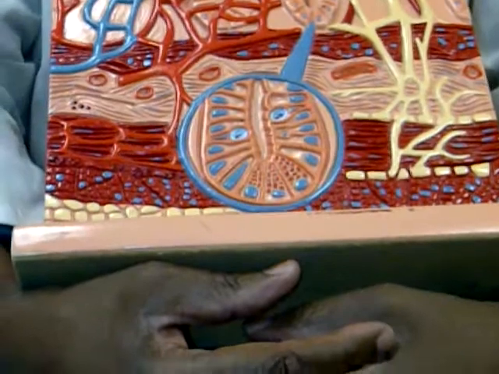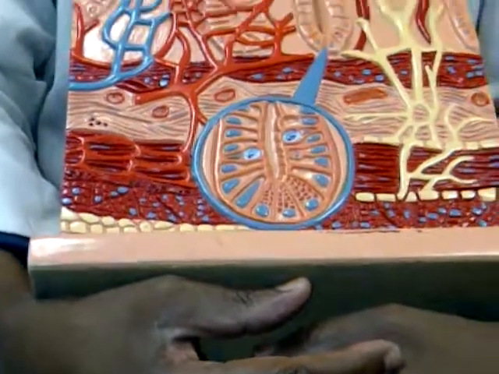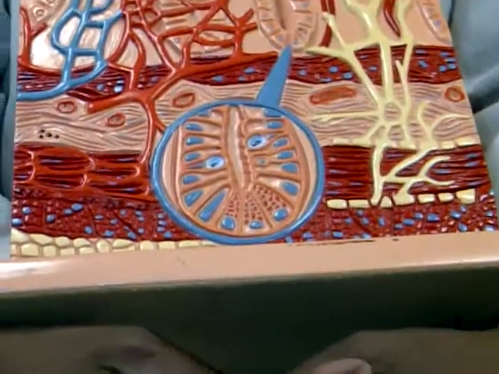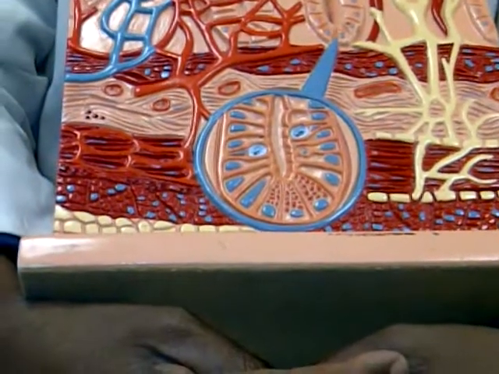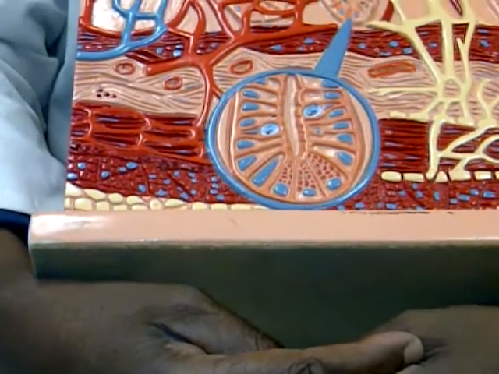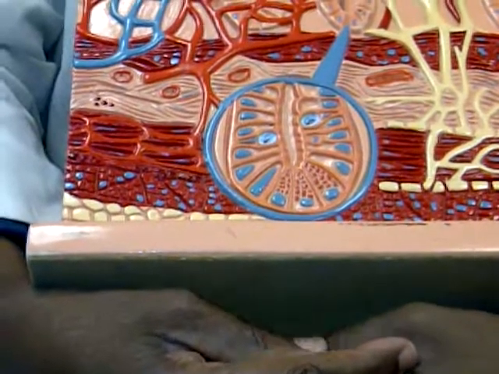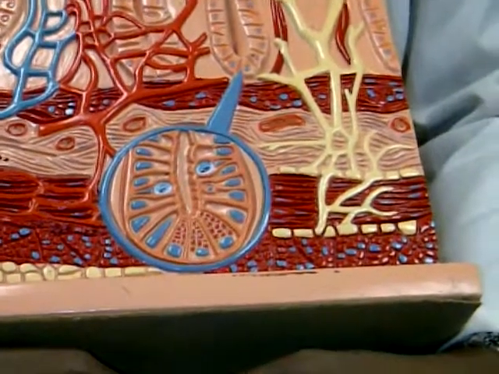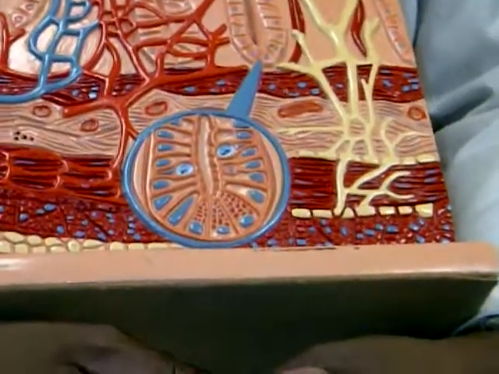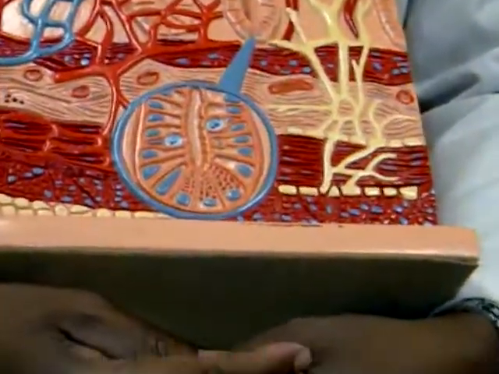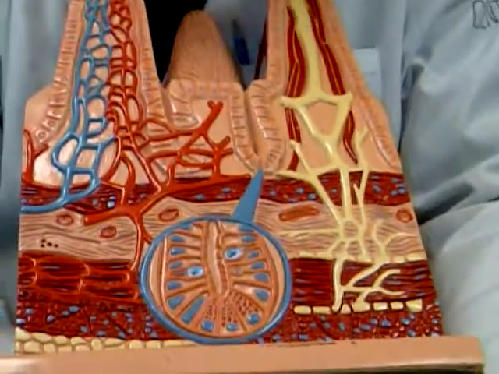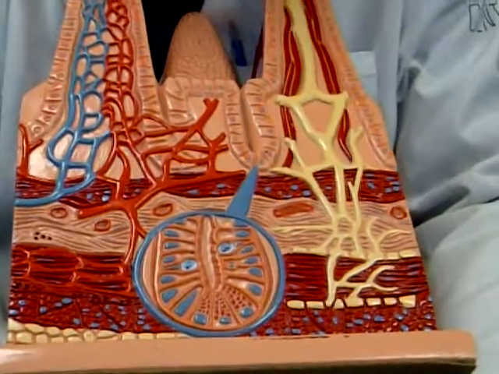The goblet cells are known as Brunner's glands, B-R-U-N-N-E-R-S, Brunner's glands, okay? Brunner's glands are the goblet cells that secrete mucus. Any questions about the mucosa? Everyone's clear about the mucosa?